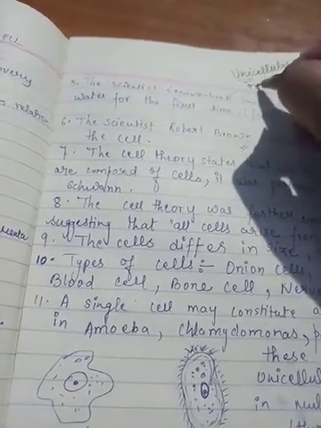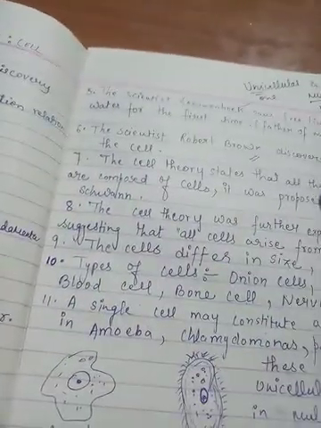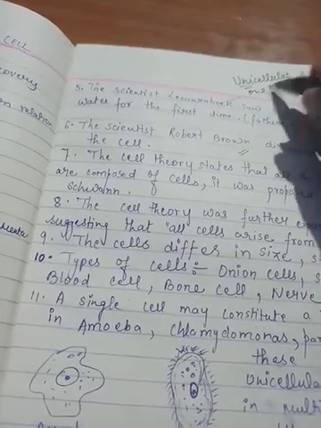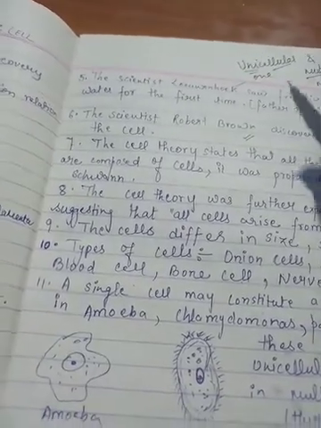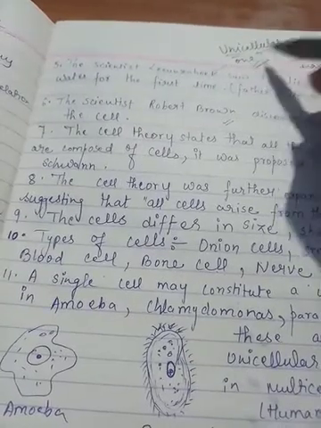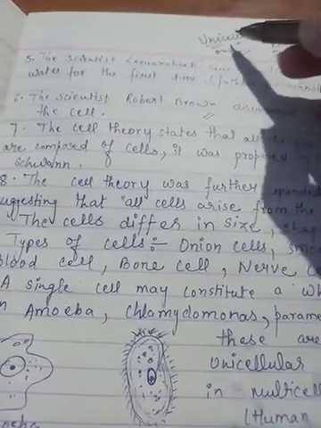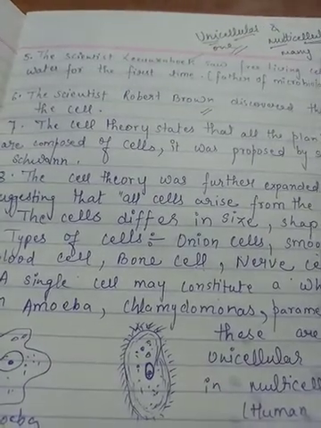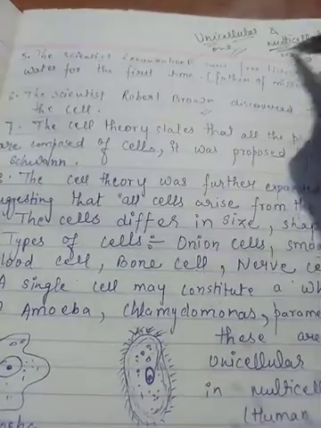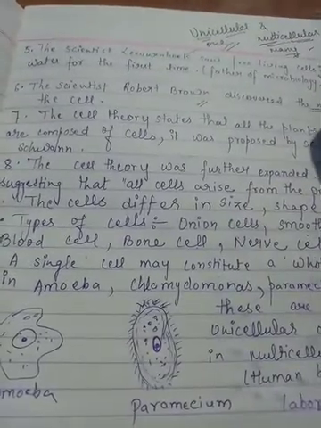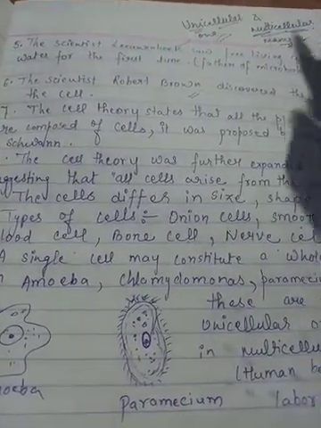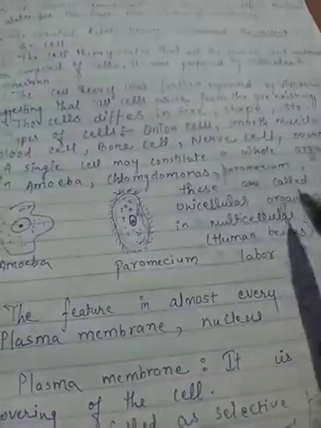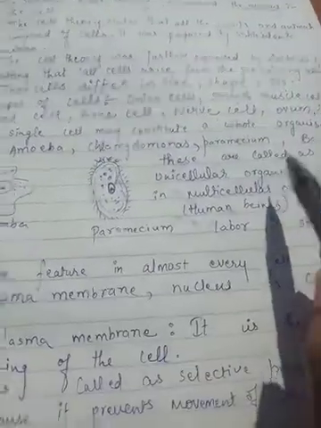Uni means one and multi means many, and cellular means cell. The organisms that have only one cell in their body structure are unicellular organisms, and those having many cells are multicellular organisms. For example, human beings and trees are multicellular. Unicellular examples are amoeba and paramecium. A single cell may constitute a whole organism.